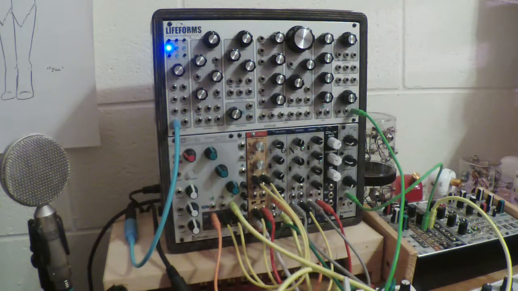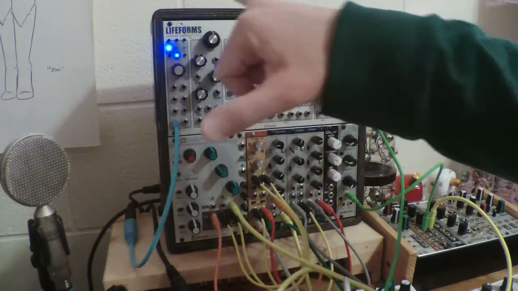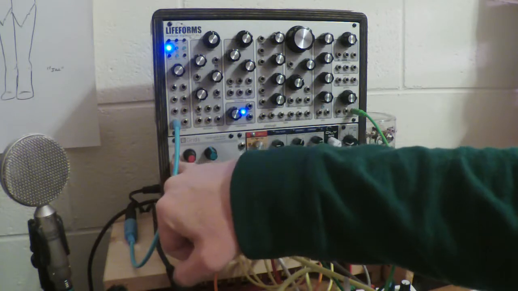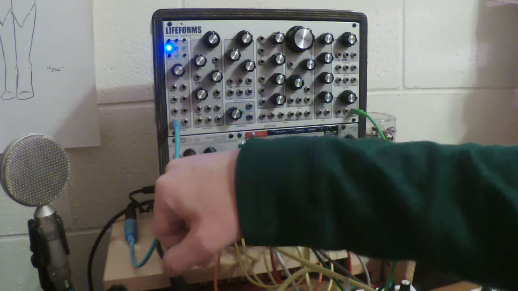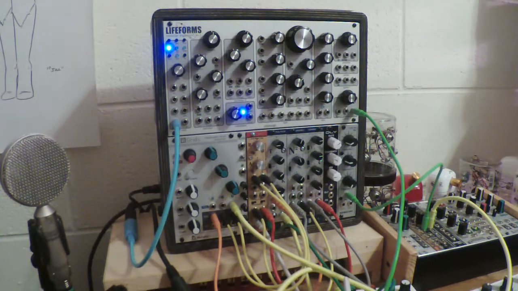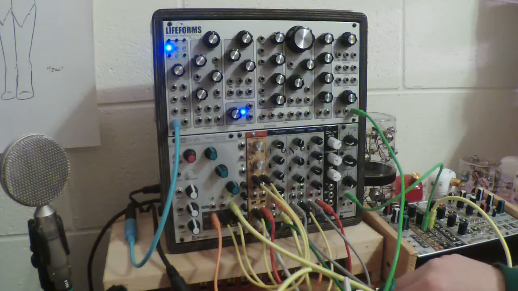And if you turn grid's tempo all the way down, it shuts it off, and then it will respond to clock tempo that is input right here from another source. And we will get to that later. But for right now, let's listen to that lifeforms sound.